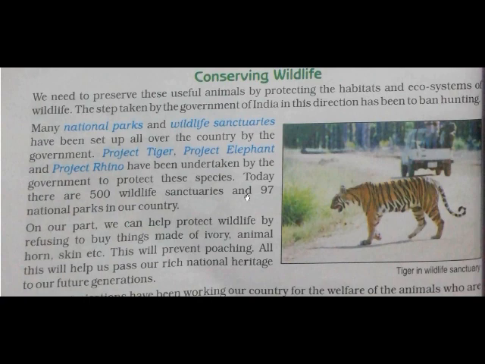So what the government has done to protect the animals in their natural habitat in the ecosystem, the government has put some ban on hunting of some endangered species. What they did, they have set some areas where the animals are living, they have made that area a wildlife sanctuary, a national park, or some project they have implemented like Project Tiger, Project Elephant, Project Rhino.